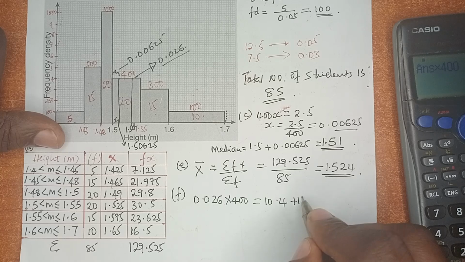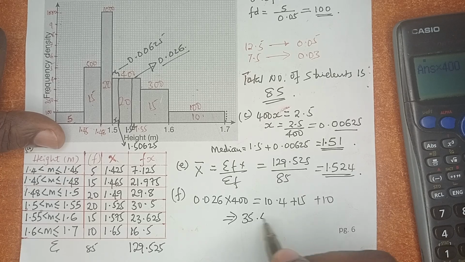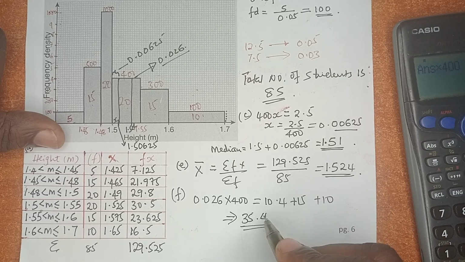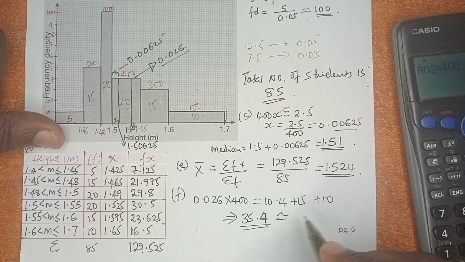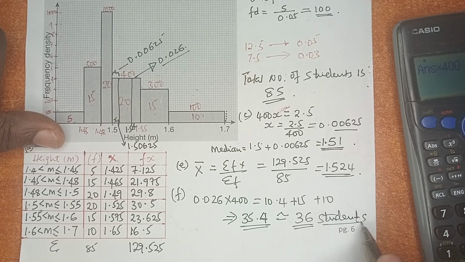So plus 15 plus 10. Reason being, they are all taller than 1.524. And what we have is 10.4 plus 15 plus 10. This is 35.4 students. And because we do not have a 0.4 of a student, we can easily talk about 36 students are taller than the mean of that data. Thank you. Let us meet in the next video.